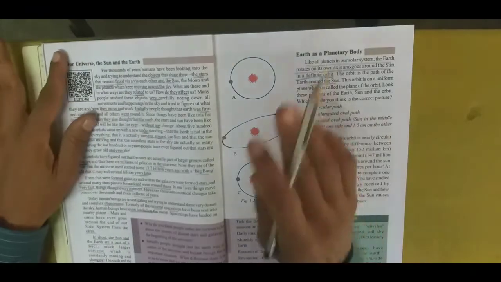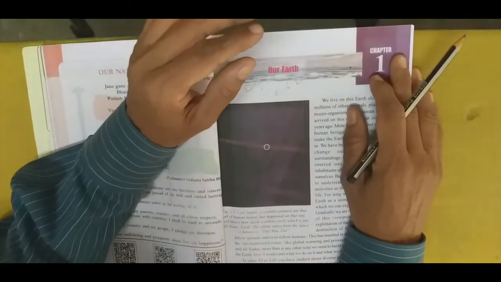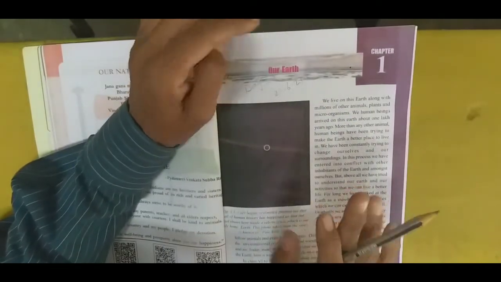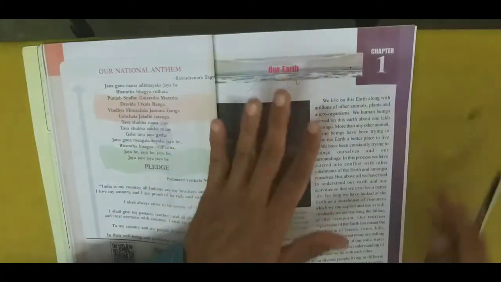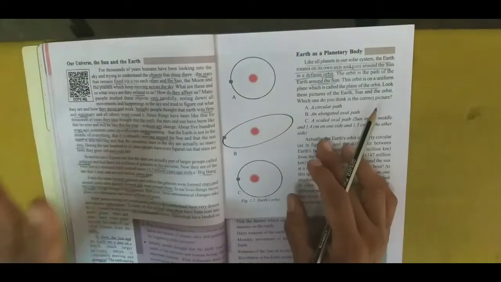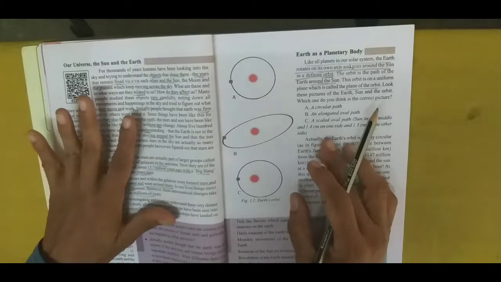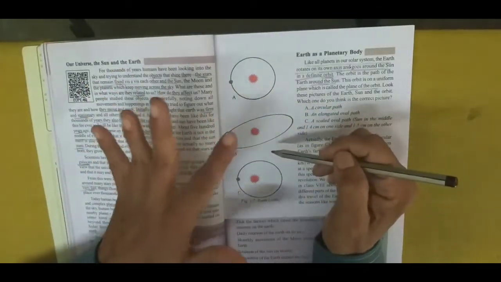One more thing, students: reading the book is very important. Don't learn the book by heart. Read the book and understand it. This topic, the earth, is very important to us. I hope you all read the lesson correctly. Read the lesson, understand the lesson, and learn the difficult words by heart. Send me on WhatsApp which is correct, A, B or C. I want to check your knowledge today.